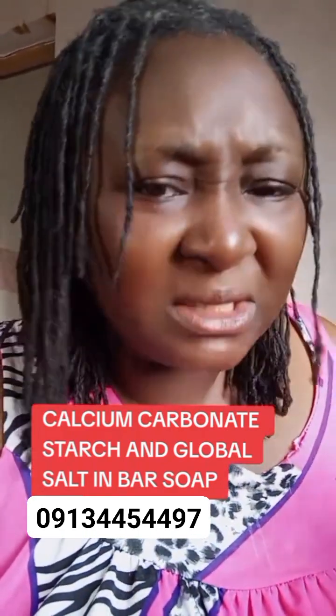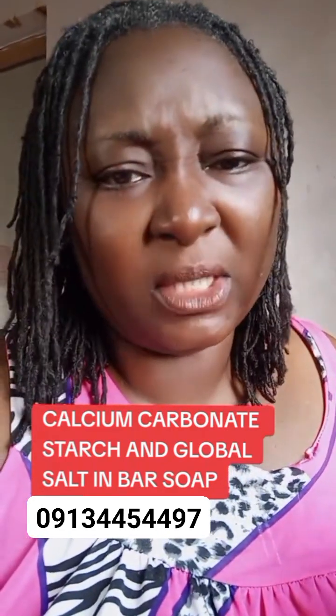Immediately you cut, before you finish cutting everything, the soap is easy for you to hold in your hand without it being mushy or your fingerprint sticking to the soap. So yes, you can add your global salt or your sodium sulfate, you can add your rock salt, you can add your cooking salt, and yes, you can add your calcium carbonate, you can add your starch.